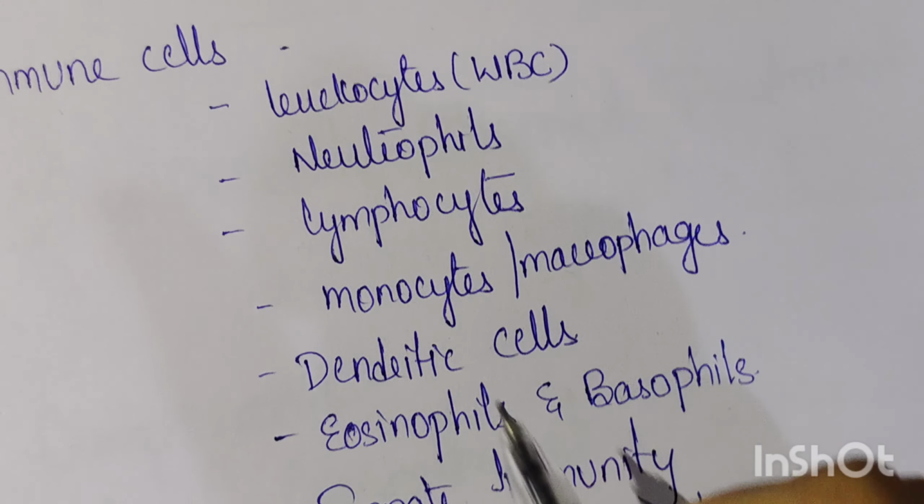These cells also capture the antigens from pathogens and present them to T cells, acting as a bridge between the innate and adaptive immune systems. And the last one is eosinophils and basophils. These are involved in combating parasites and play a role in allergic reactions.